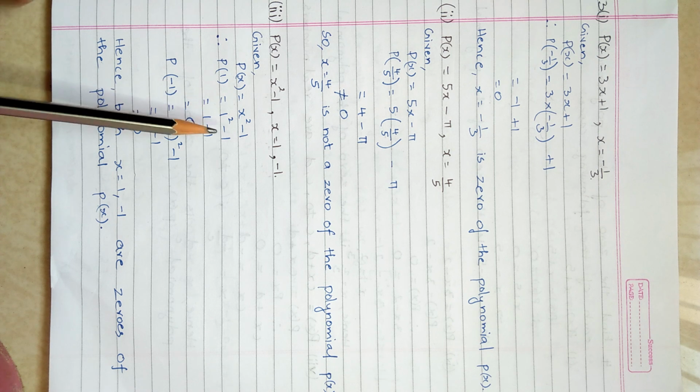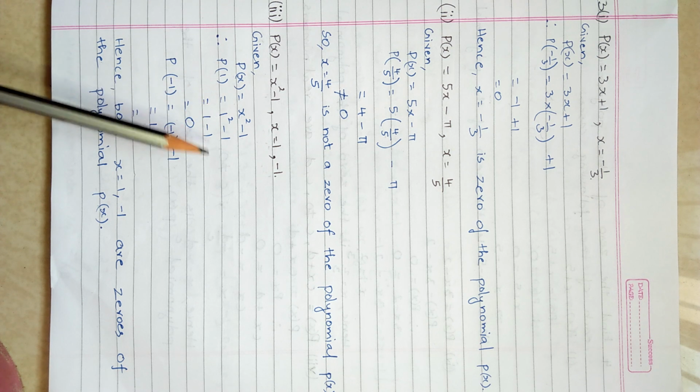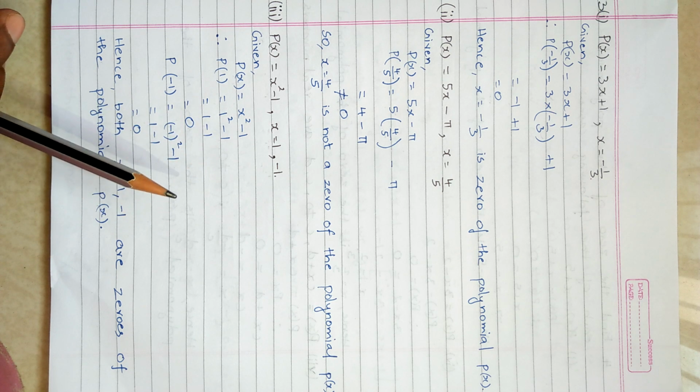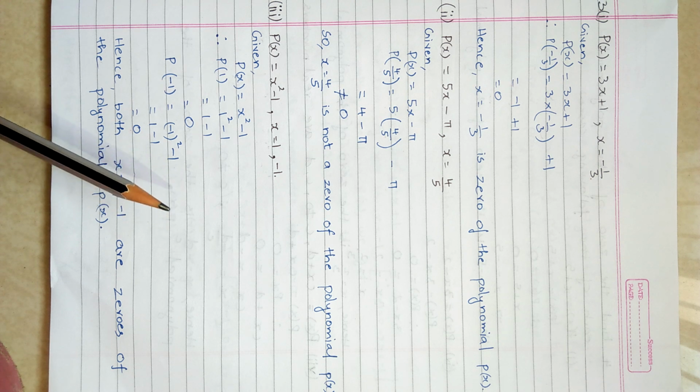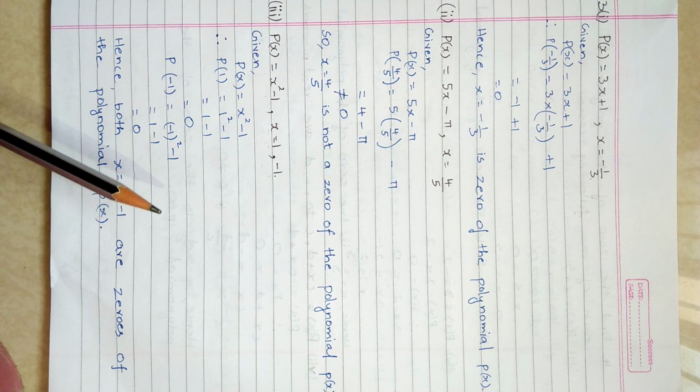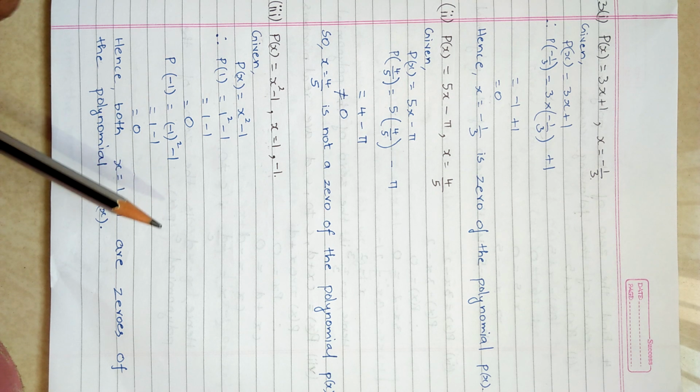So like this, the remaining sums also we can do in the same method. We have around 8 subdivisions, 8 sums in this one. We have solved 3. So the remaining you can solve in the same manner. Just substitute and check whether you get 0 or not. If p of x is equal to 0, it is a 0 of the polynomial. If we get some other number, then it is not a 0 of the polynomial.